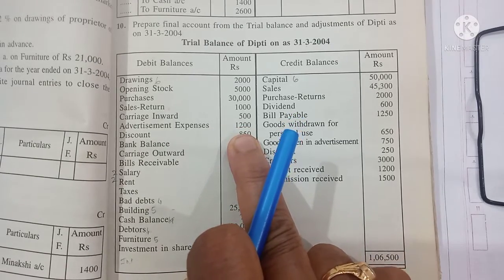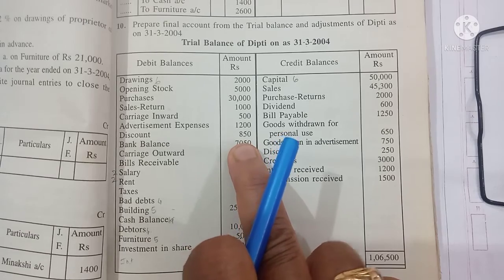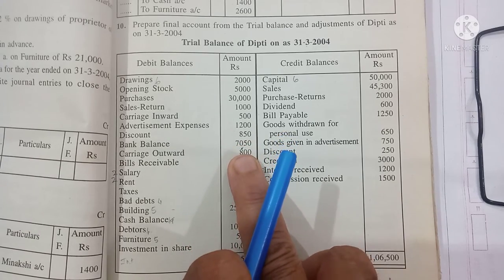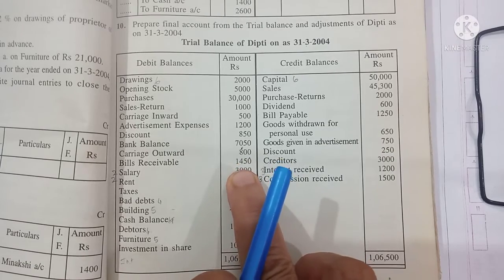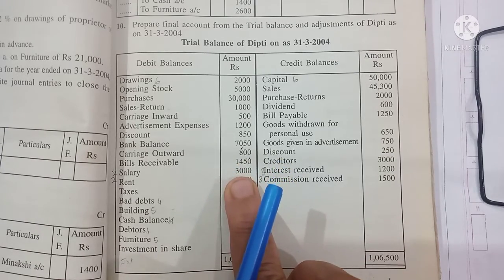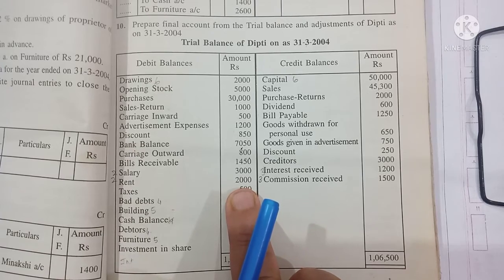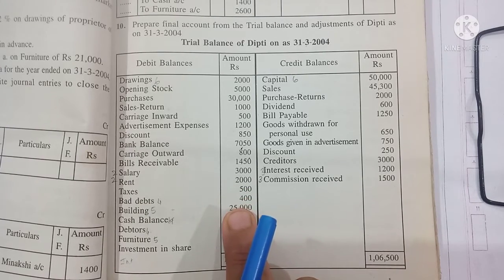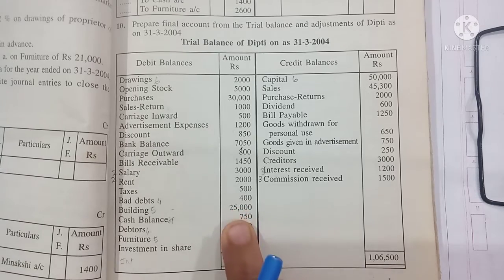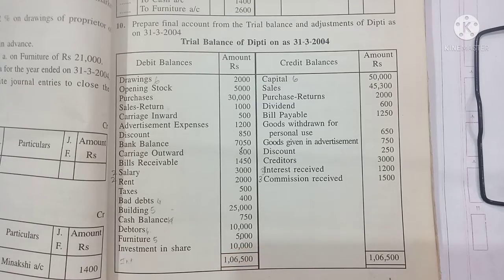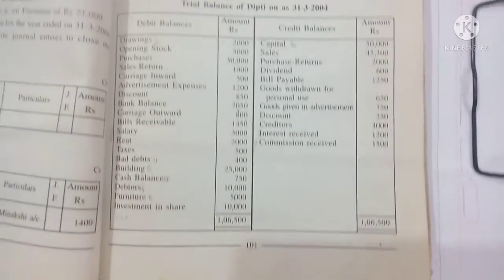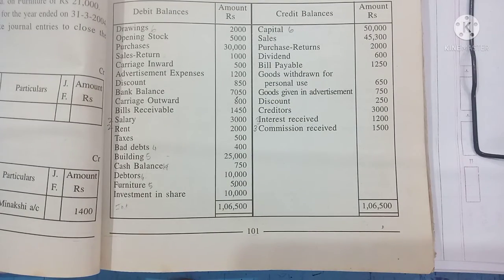Advertisements expense, profit loss account debit side. Discount, profit loss account debit side. Bank balance, assets. Carriage outward, profit loss account debit side. Bill receivable, assets. Salary, profit loss account debit side. Rent, profit loss account debit side. Taxes, profit loss account debit side. Bad debt, profit loss account debit side. Building, assets. Cash balance, assets. Debtors, assets. Furniture, assets. Investments in share, also assets.